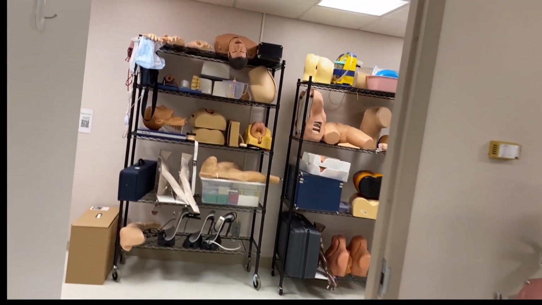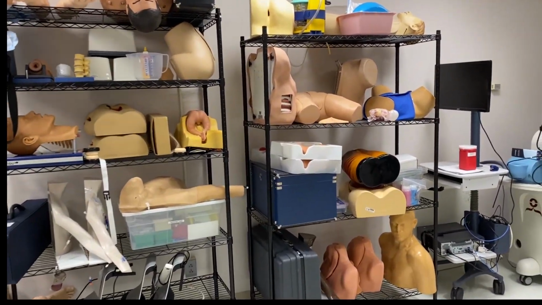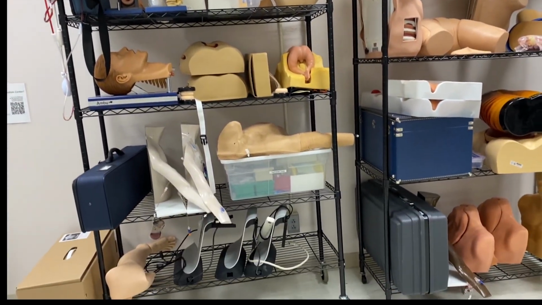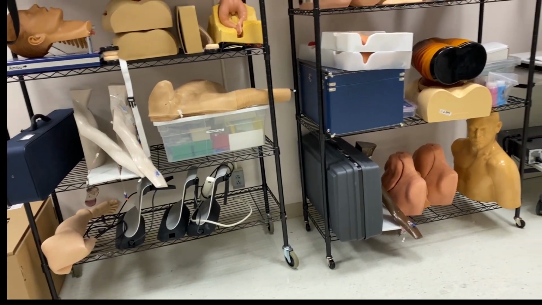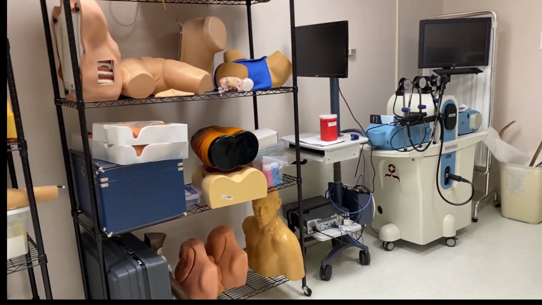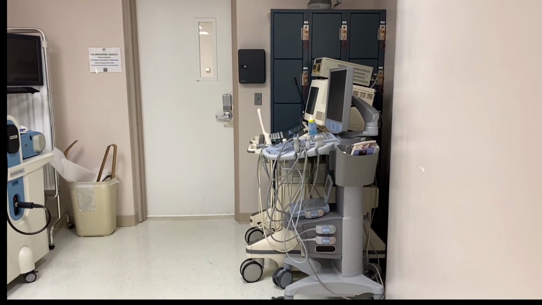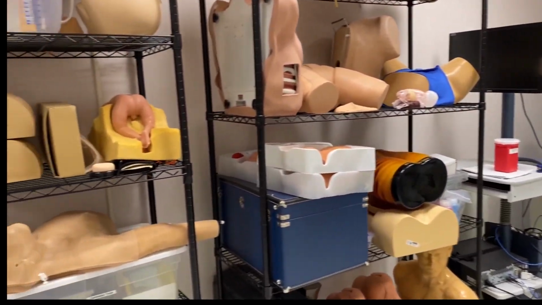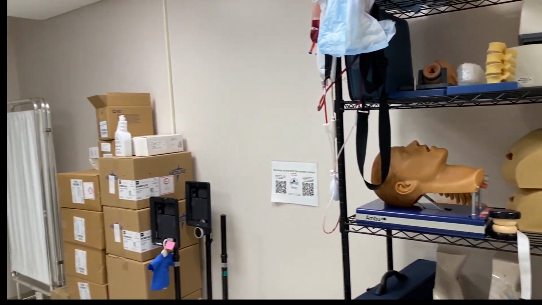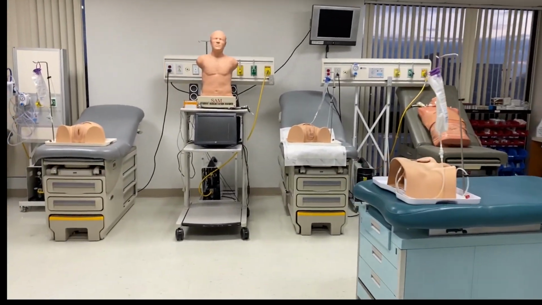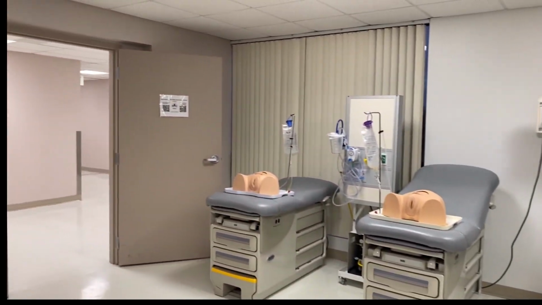This here is just the storage area for a lot of the training supplies that we use that we don't have laid out for a specific class. We pretty much have every kind of procedural task trainer you can think of, and also a variety of different things: ultrasounds, the colonoscopy and bronchoscopy trainers, some robots, and some of our equipment that we take out on the road.